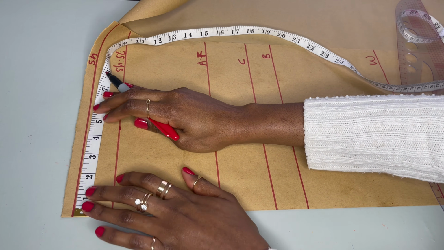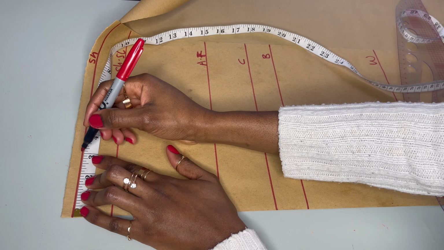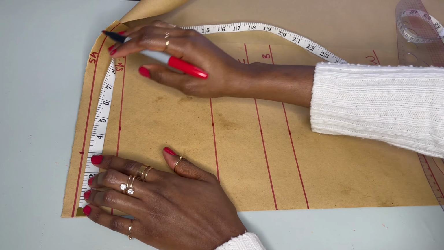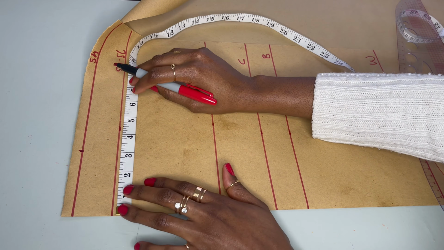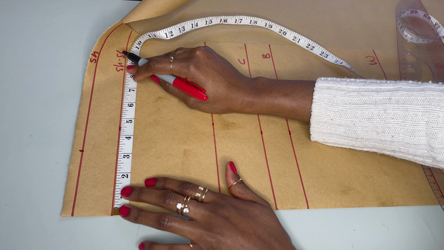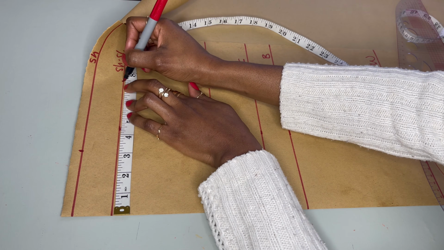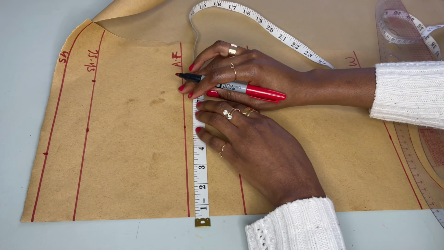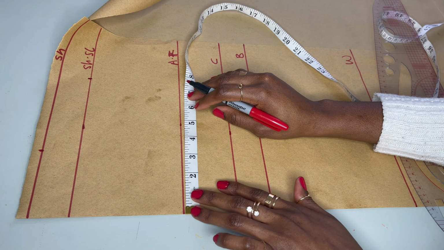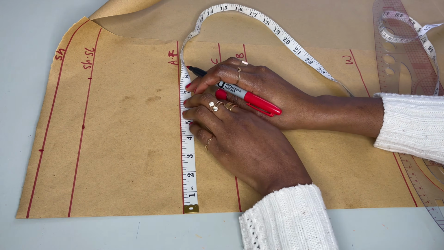Then the next step is to mark my neck width on my shoulder line. My neck width is 6, so 6 divided by 2 is 3. Then on my shoulder slant line, I'm now going to mark my shoulder measurement. My shoulder is 15. 15 divided by 2 is 7.5. On my across front line, I'm going to mark my across front width. My across front width is 13. So 13 divided by 2 is 6.5.